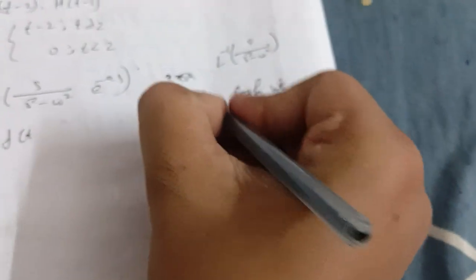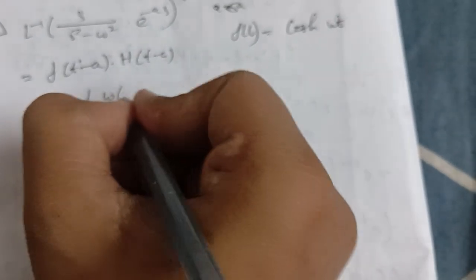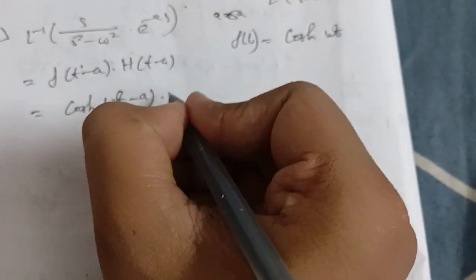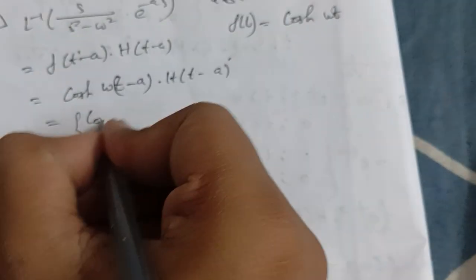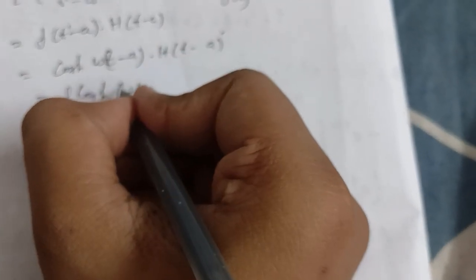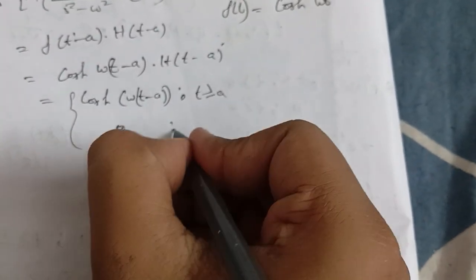It's a pretty easy one. So again, f(t) is equal to this one. This is f(t minus a) h(t minus a). So the answer will be cos hyperbolic omega (t minus a) dot h(t minus a). That is, cos hyperbolic omega (t minus a) when t is greater than or equal to a, or 0 when t is less than a. Done. And one more thing, then we will go to the next formula.